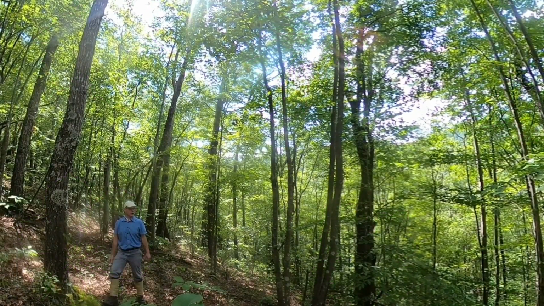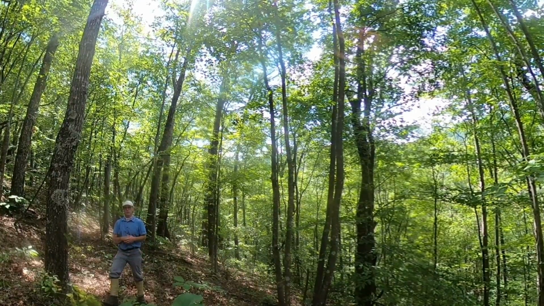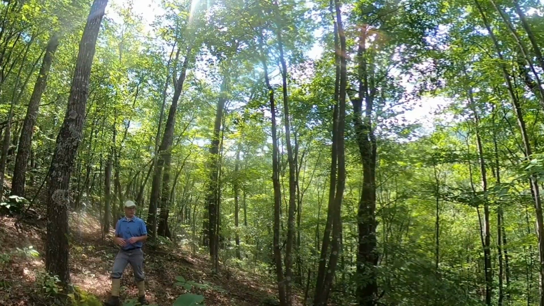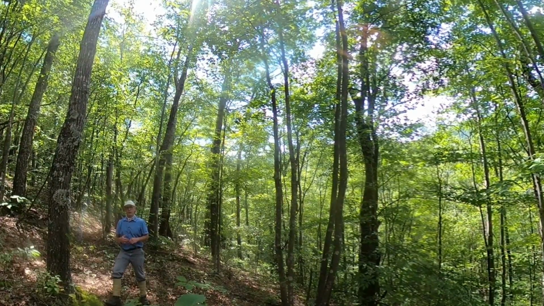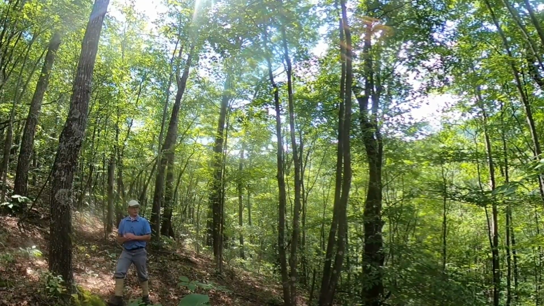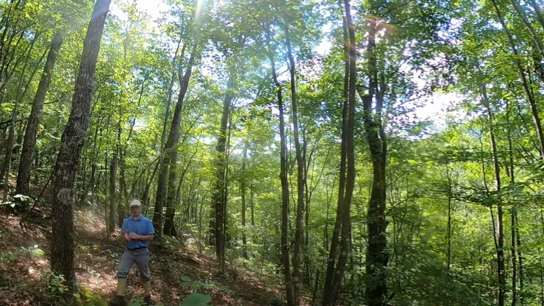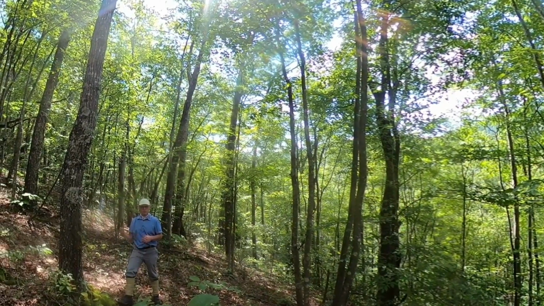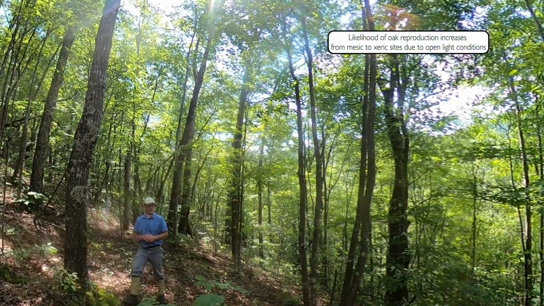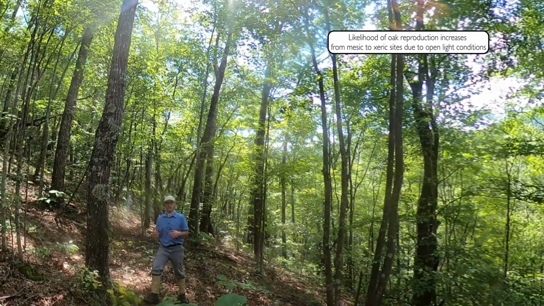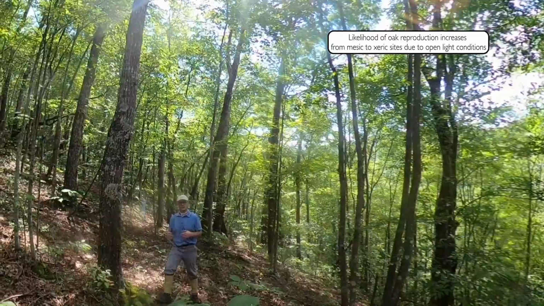All right, here we are on a west-facing slope, upper slope position on the UK Robinson Forest. We're visiting this site as part of an evaluation of a gradient of oak sites from more cove sites to very xeric ridgetop communities. One thing I'll note before we get into this site in particular is that as you move from mesic to xeric oak sites, the likelihood of that large advanced oak reproduction, which is necessary to regenerate oak stands, increases.